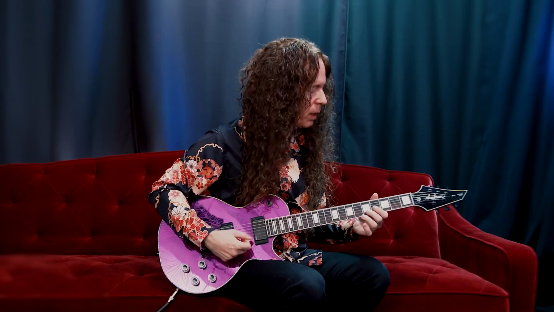Okay, we're going to play this again from the top, and then we're going to keep going, and then I'm going to explain what happens in the next couple chords, because it's got some interesting fingering. So from the top it goes.